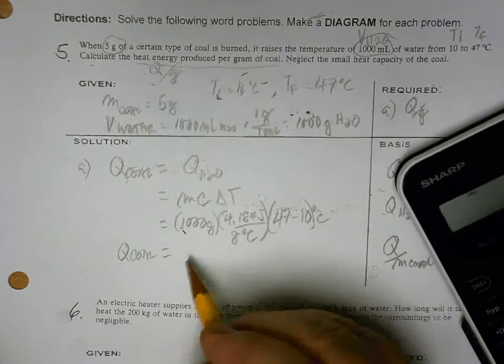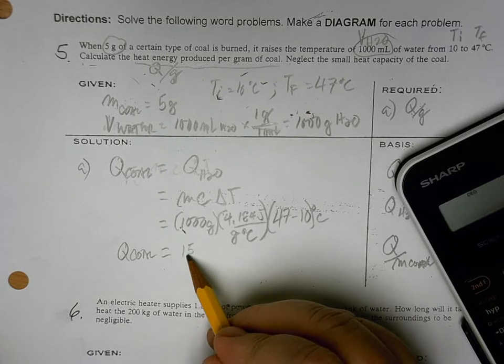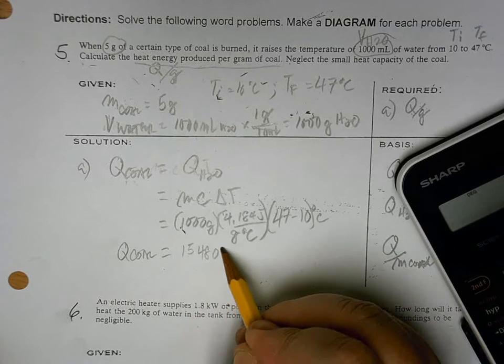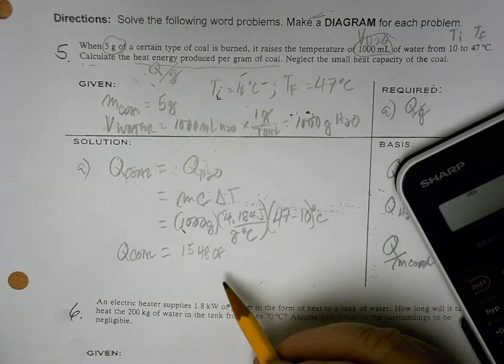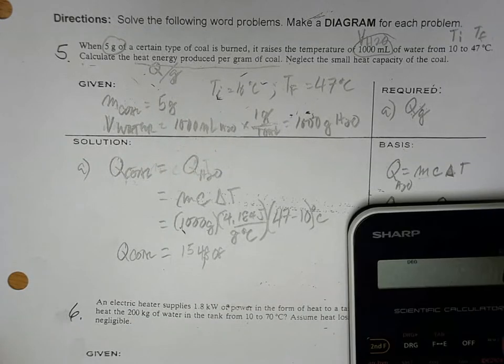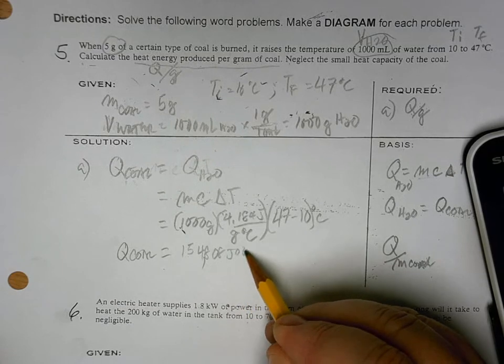Let's write that down. And we have to verify it by doing it again. So 1000 times 4.184 times 37. Okay, that's correct. And this is joules.